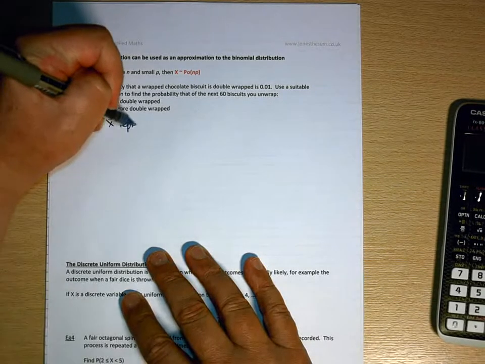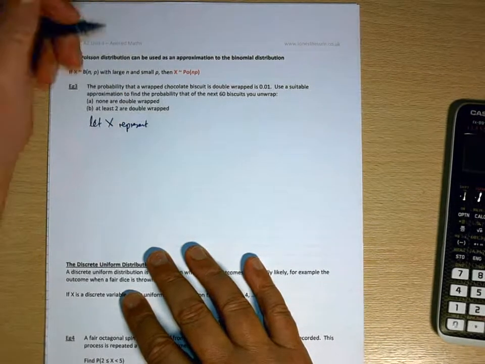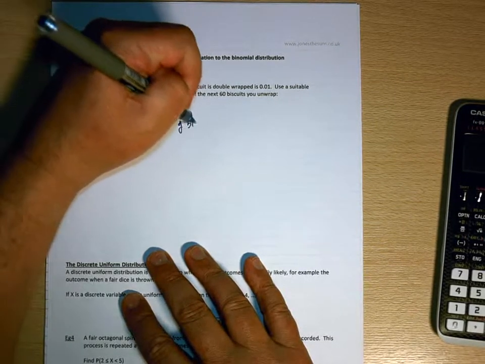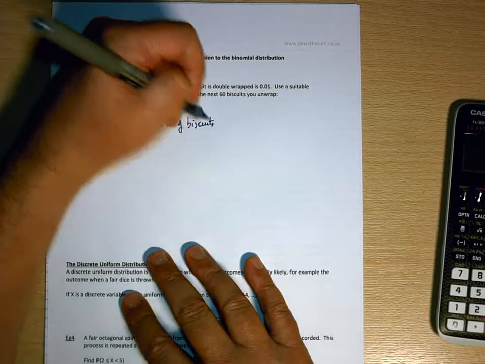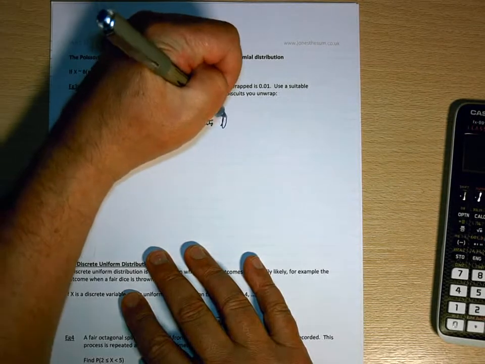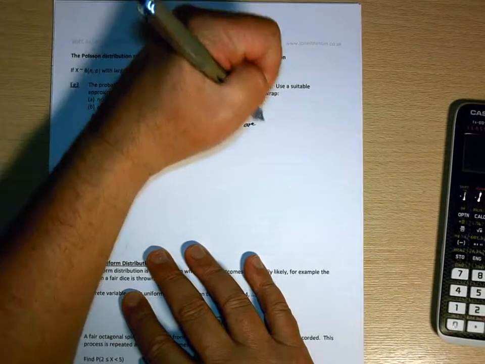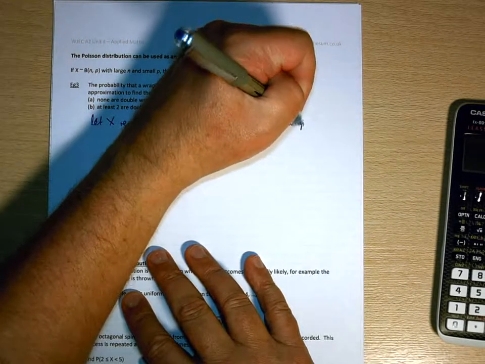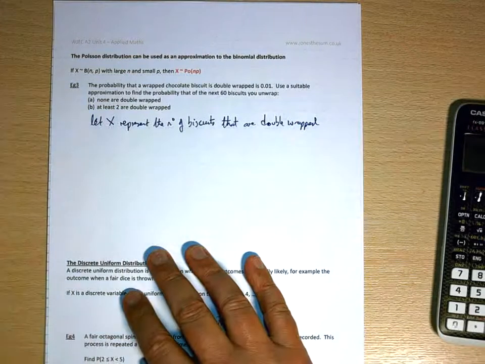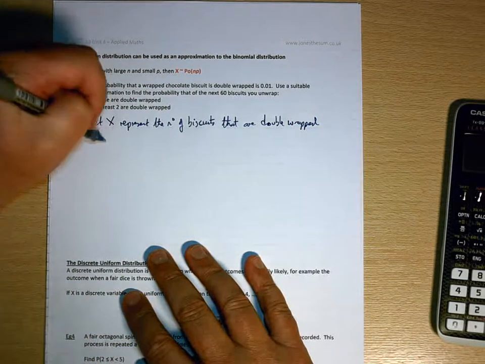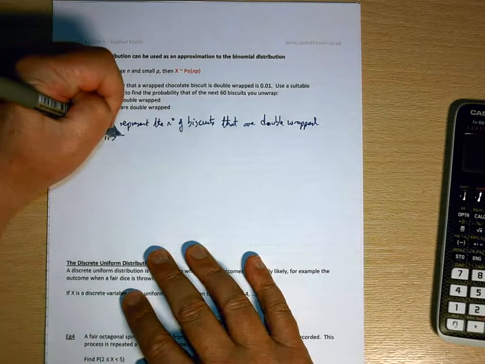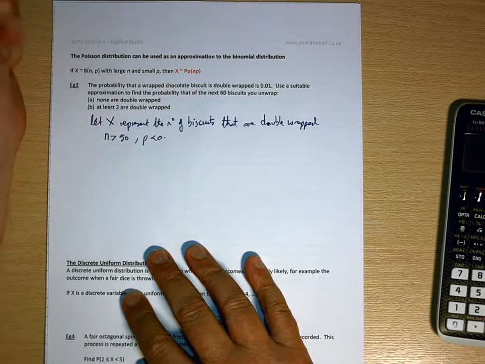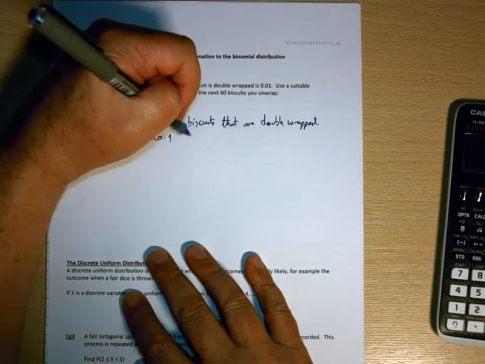So if we say let X represent the number of biscuits that are double wrapped, n is bigger than 50 and p is less than 0.1.